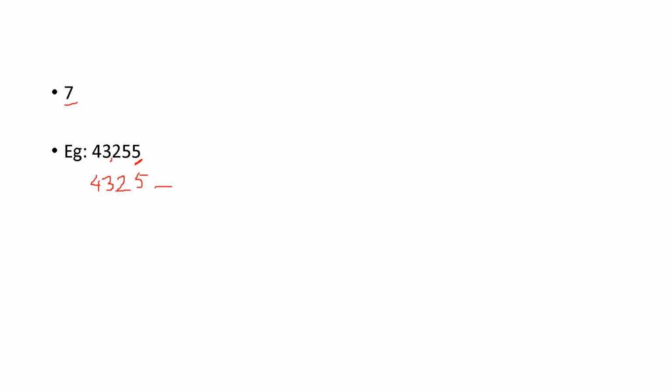So minus double of the last digit, so 10. Clear? Leave the last digit, and then take the double of the last digit and subtract from the rest of the number. Okay. So 4,325 minus 10, so this is 4,315.